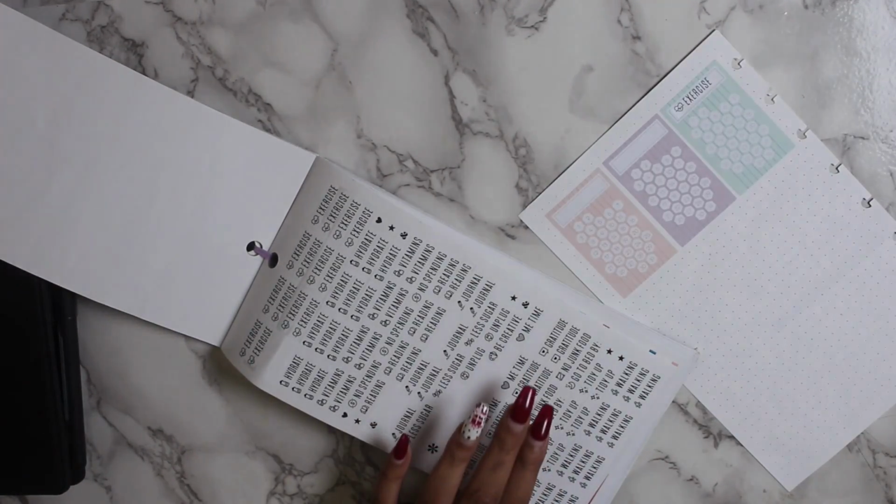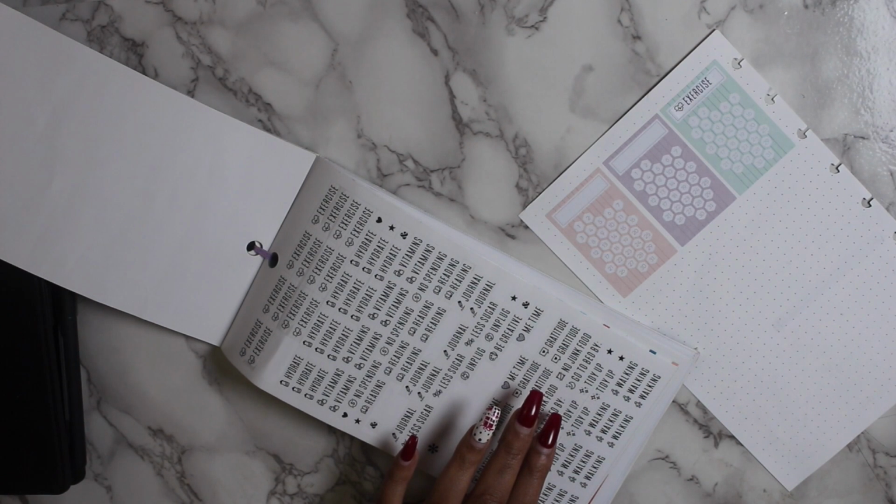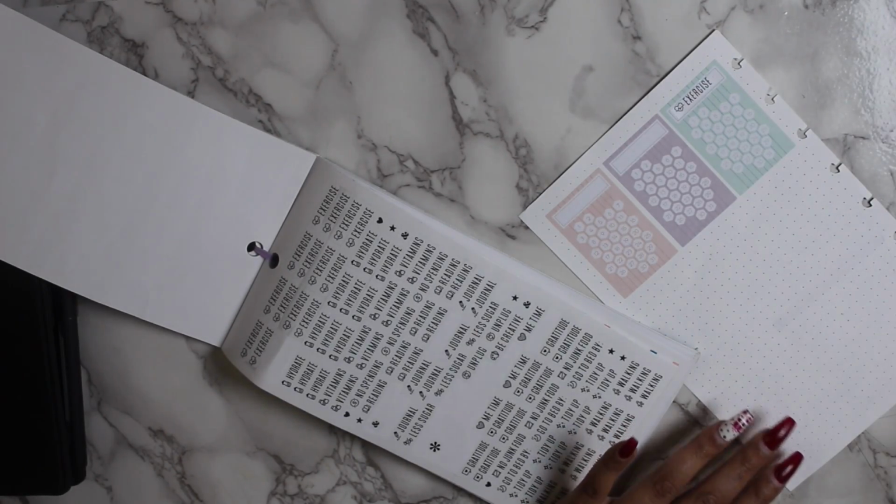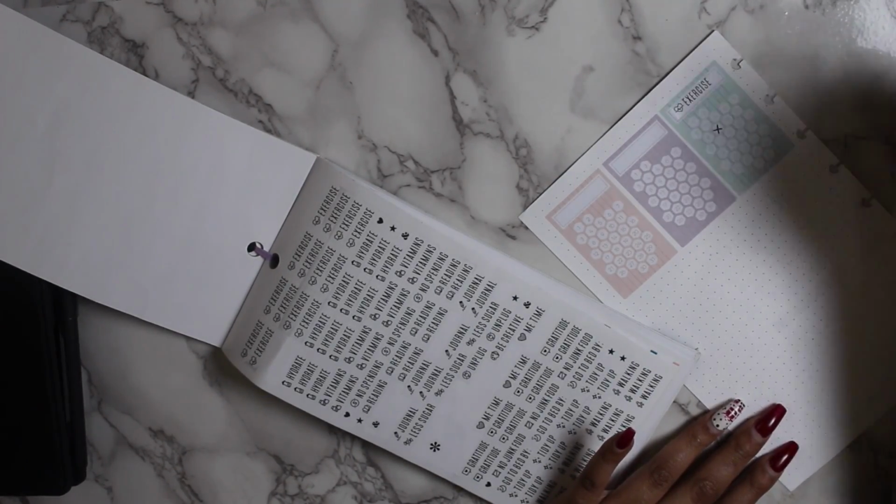And I'm gonna go ahead and mark off the day that I actually exercise, which was only one day. I'm getting there. And that was the 9th. So I'm gonna cross that out.